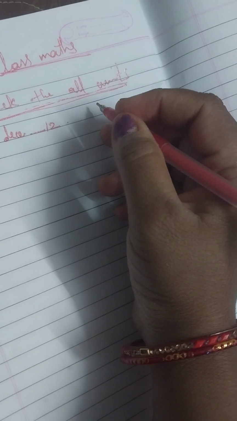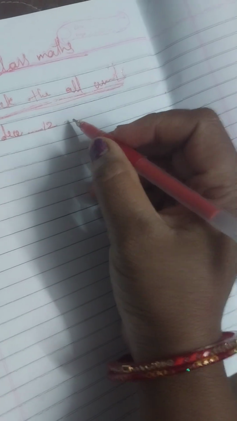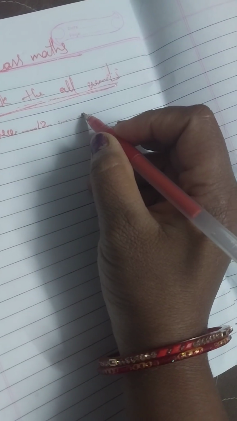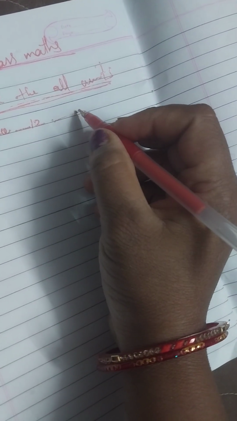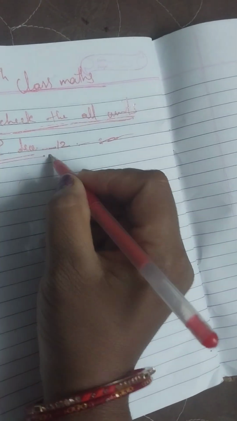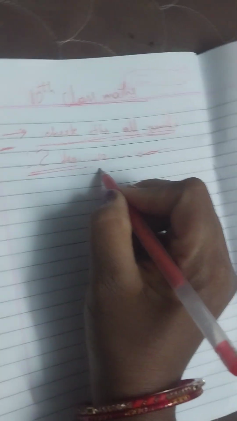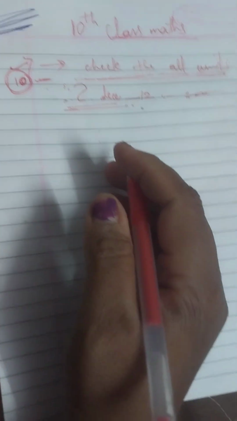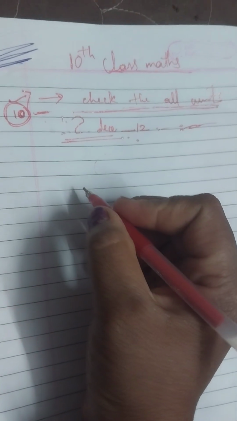Everything will be done after January, February, and March. After that, we have to write the exams. So, coming to the maths subject, what do we have to do? How to pass the exams? Minimum average.